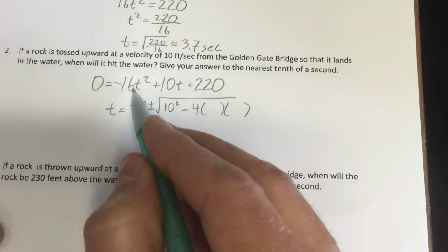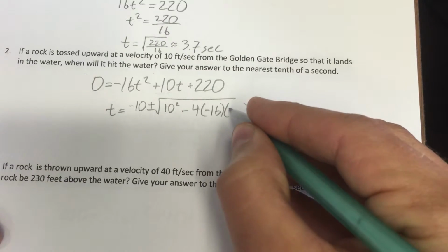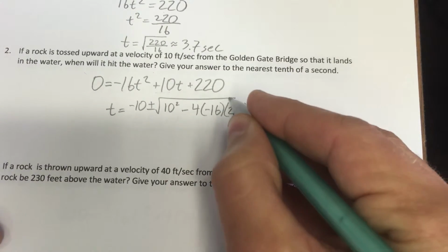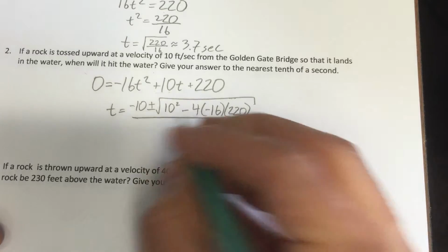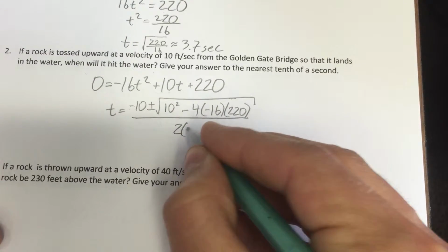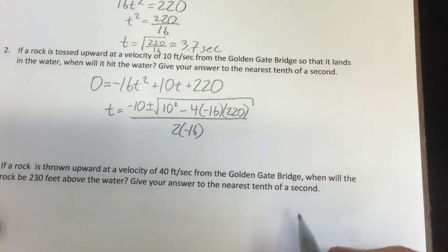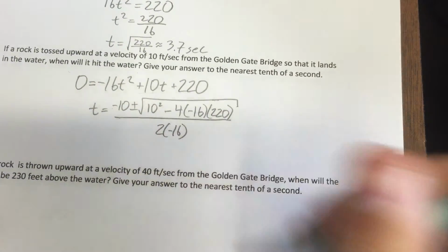A is the quadratic coefficient, c is the constant term, all over, notice that division line goes all the way, 2 times the coefficient of the quadratic term. Okay, so that's what I have.